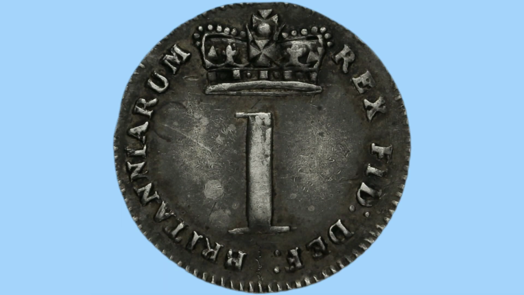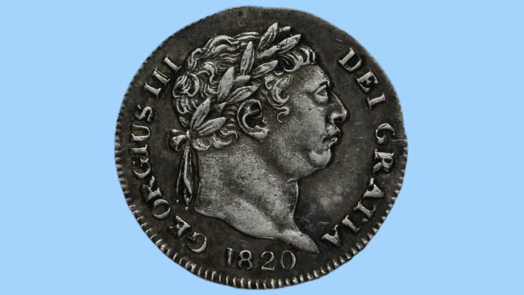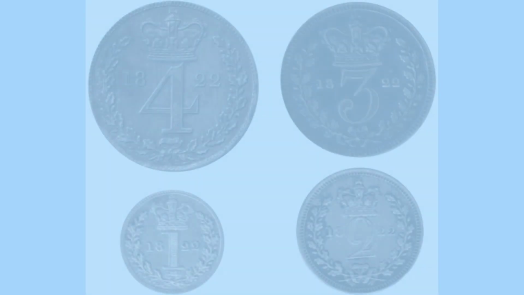happened. Here is the reverse of one. Once again we see the number, crowned, and the legend around. But hang on, the date has moved from the reverse to the obverse. This is the only time the date features on the obverse, and here it is on an 1820 George III Maundy penny. And we also see the new portrait of the king on this coin.